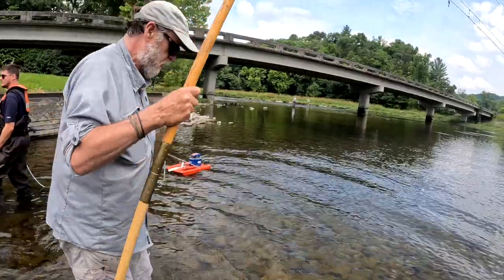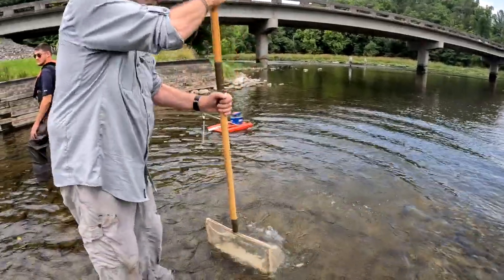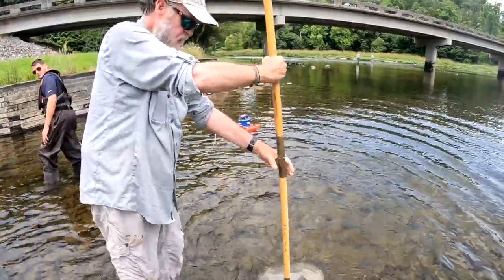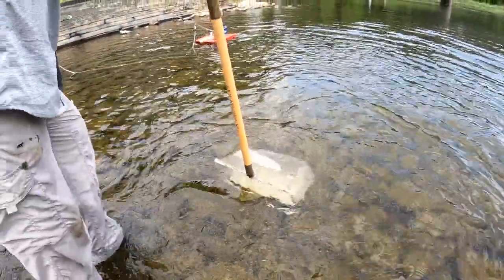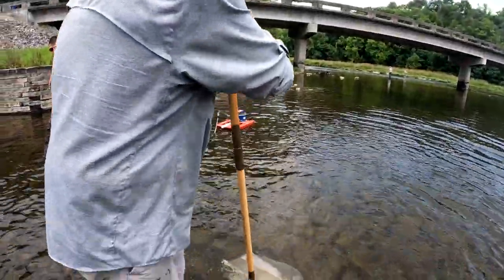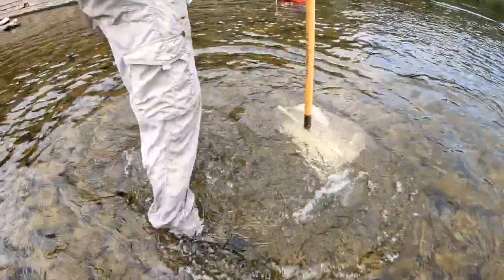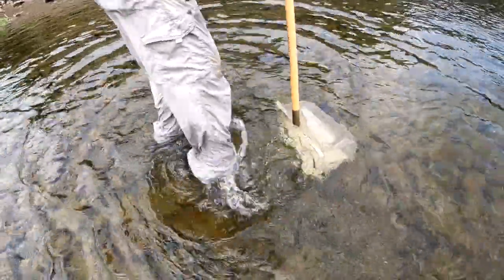Okay. Let's try one right here. What I'm going to do is tip a rock. Okay, move some rocks around.